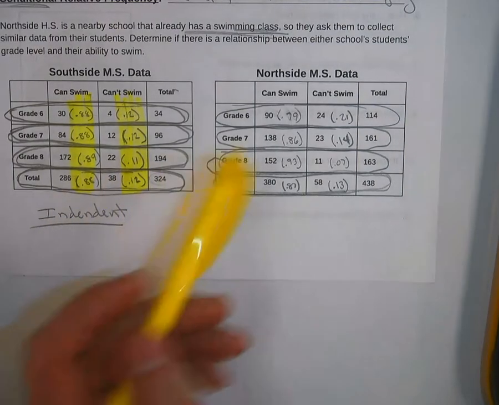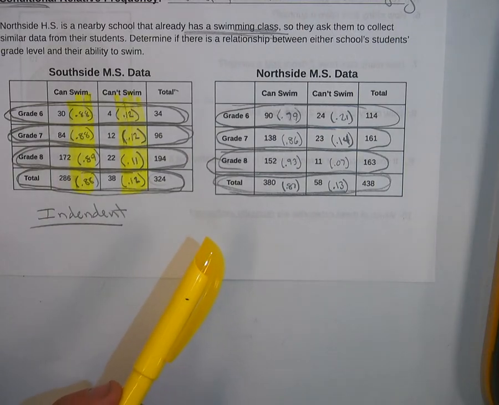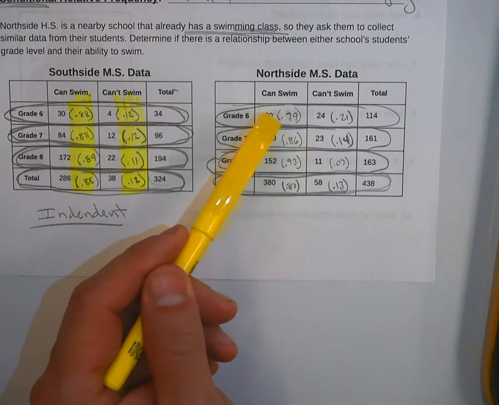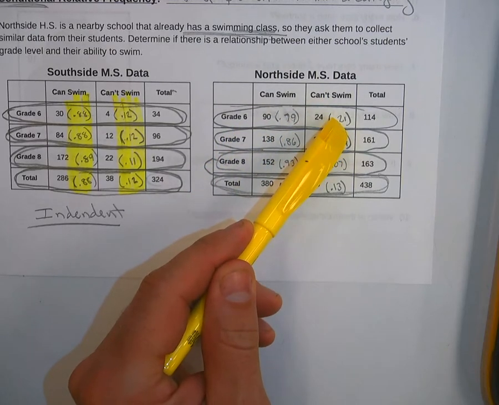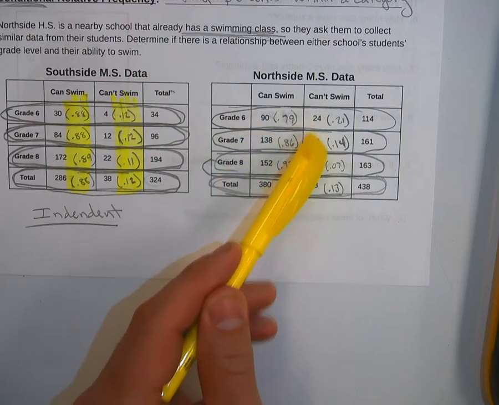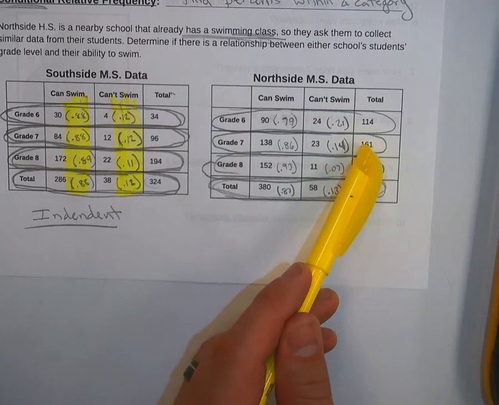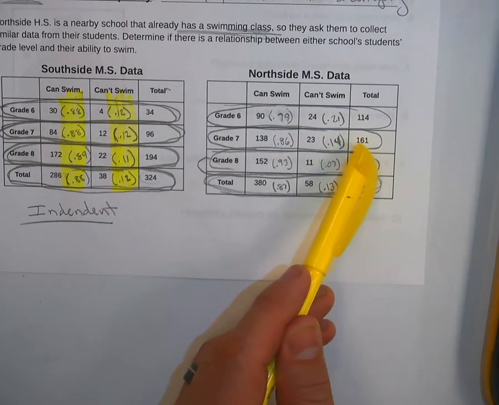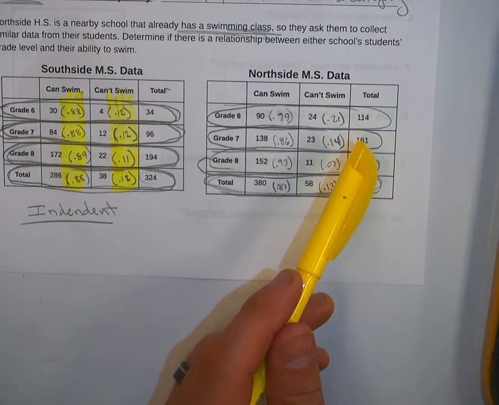All right, so I'll give you a second. Again, you can pause right now if you want to just copy these in, but I'm going to talk it through now. Okay, so what these numbers mean are 79% of sixth graders can swim, 21% can't swim. And then as we go to the next grade level, there's a jump here, and these stay about the same. There's still about the same amount of people that can't swim, but if we look, they also surveyed more people in the seventh grade than they did in the sixth grade, like 50 more people, quite a few more.